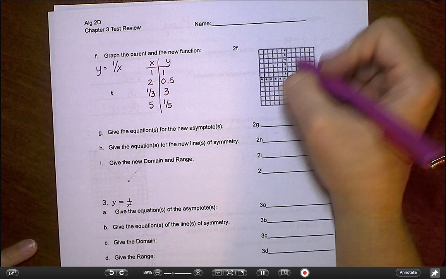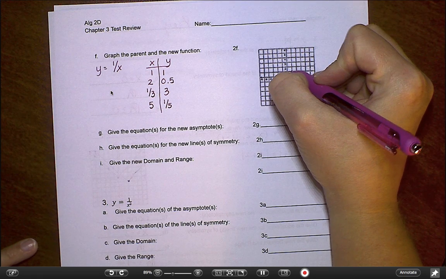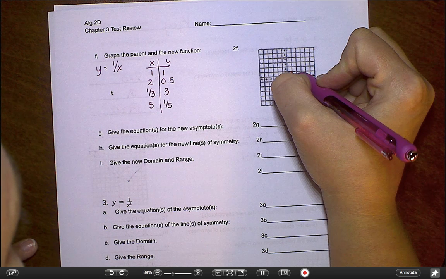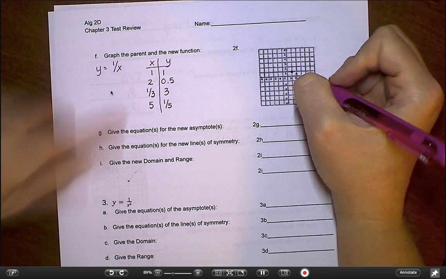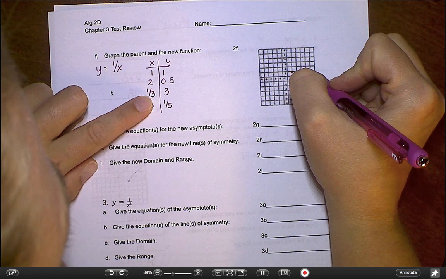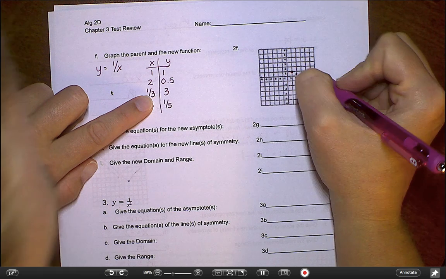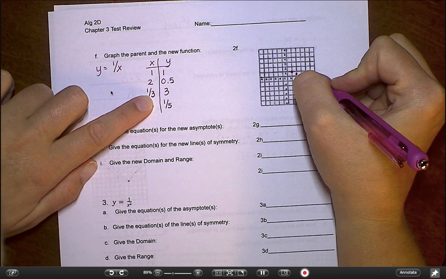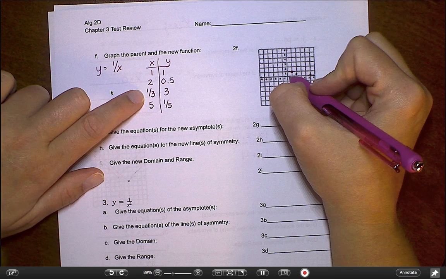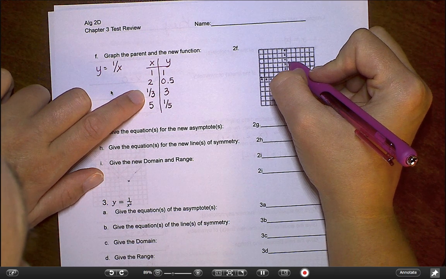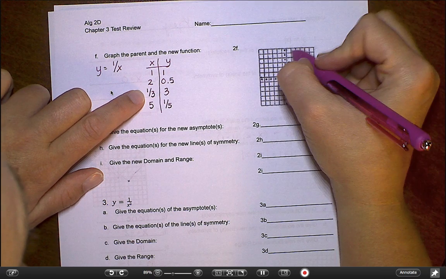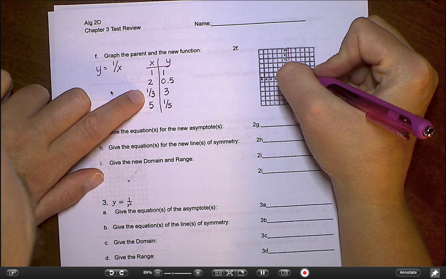So points-wise, I know I have (1, 1). I have (2, 0.5). Jumping down here, I have (5, 1/5), which I'm expecting because I know I have an asymptote there. And then I have (1/3, 3), so this is going to be way up here. Okay, so this is going to look like this.